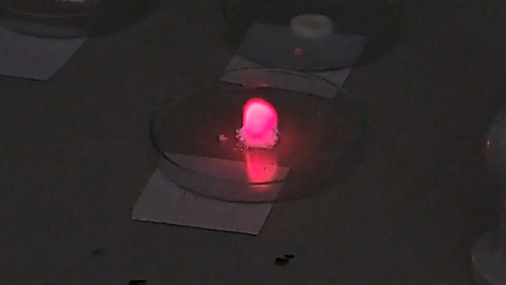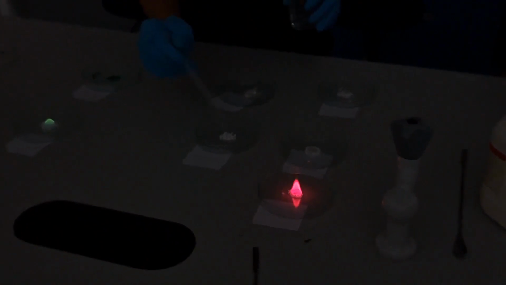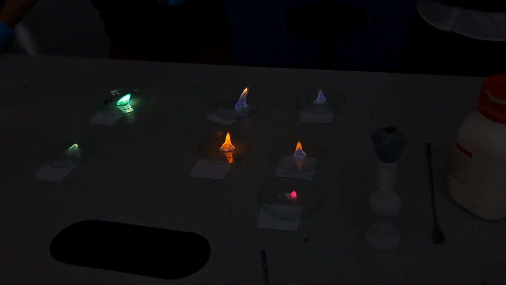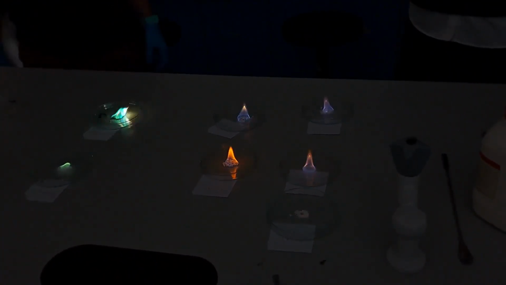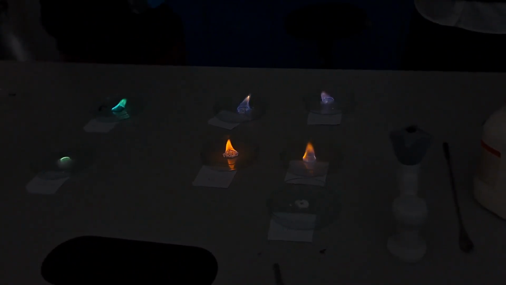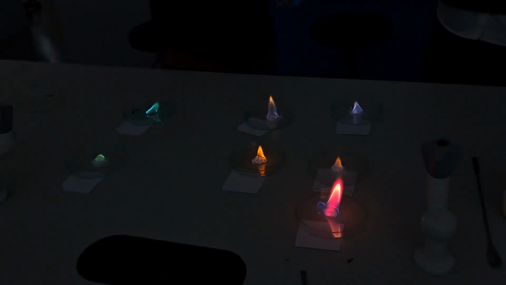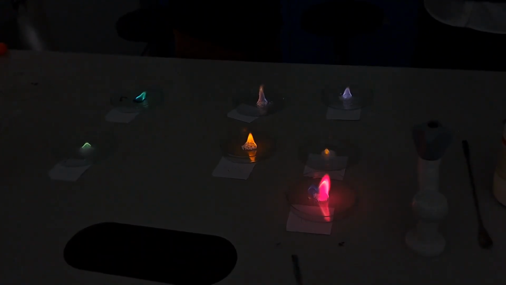Let's light everything up together. No, the pink one. Okay, let's give you too much ethanol. That is lithium chloride, sodium chloride, and potassium chloride from the same group.